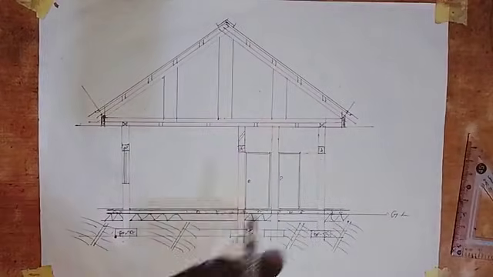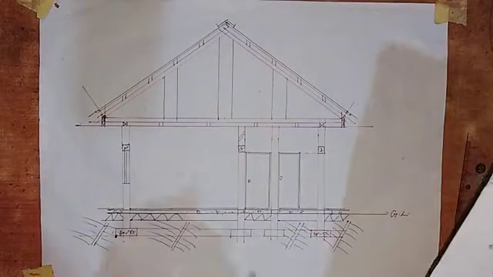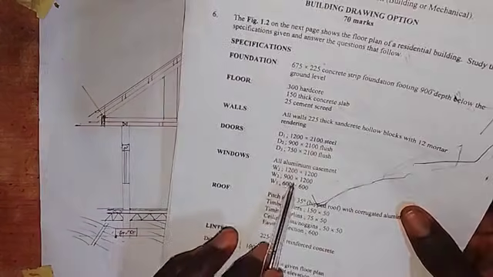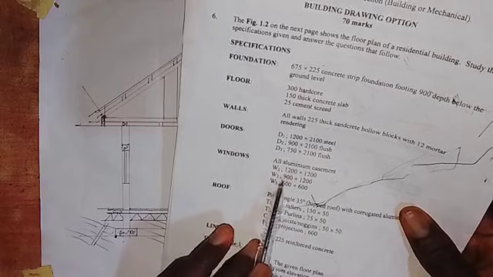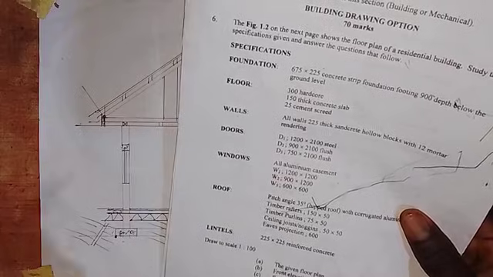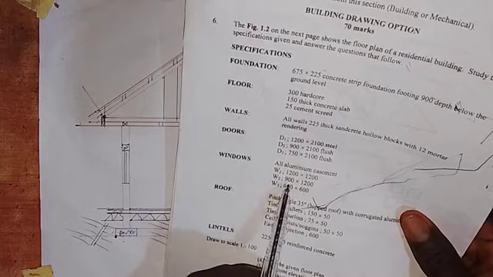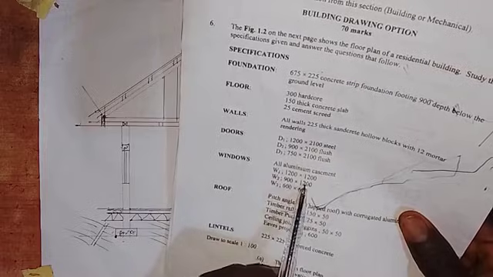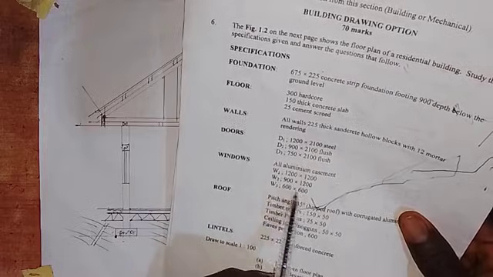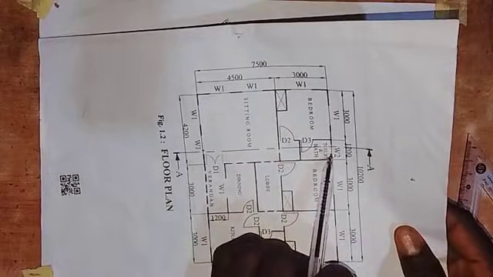All right, so coming here, this one is W2. For the W2, what is the height? The height is 900. Okay, so there was an error. It is not 900. We didn't use this for the floor plan. I used this because these are the windows in the toilet. If you look at where it is positioned, it is positioned in the toilet and bath.